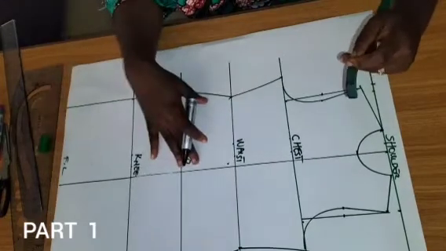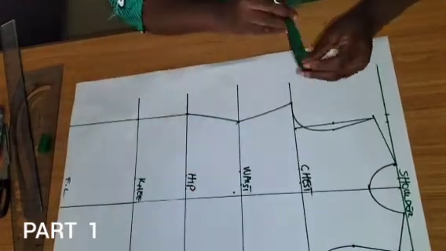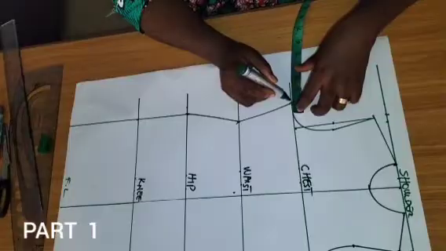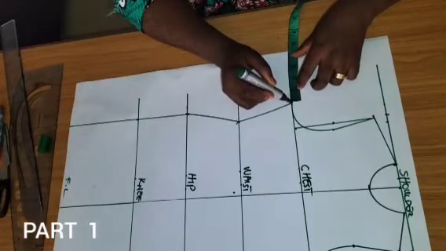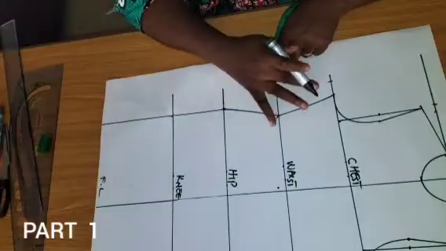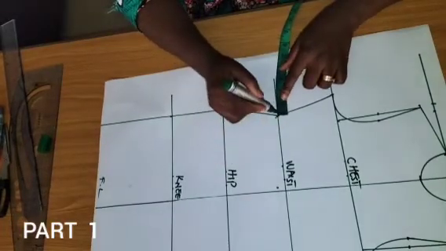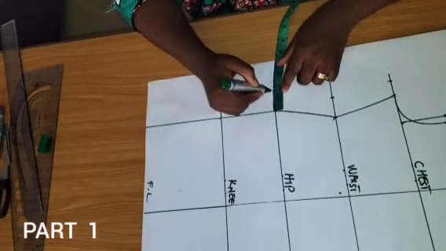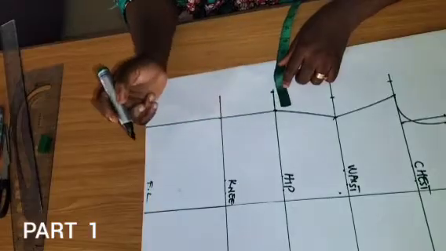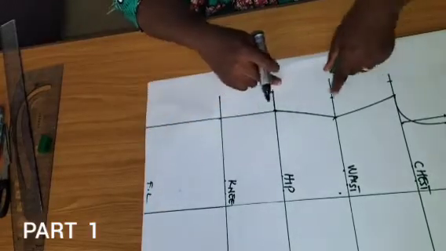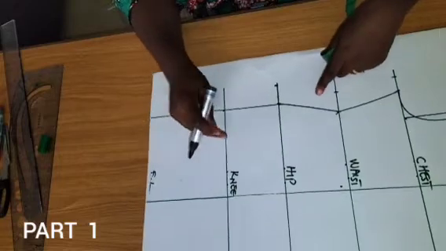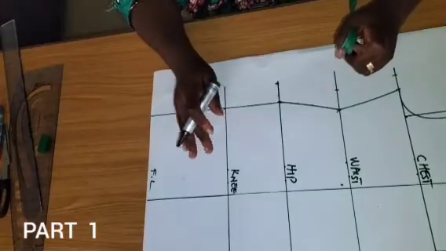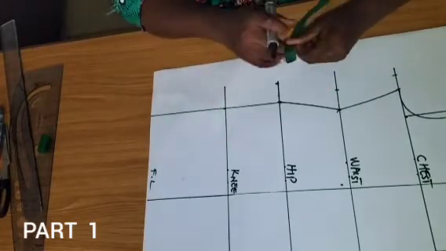That means we are going to add ease to our block. I'm going to add 1 inch ease to my block on the chest line. On the waistline, I'll add 1.5 inches of ease, and on the hip line, I'll add 1.5 inches to my block. But before I connect these inches to my block, I'm going to alter the pattern first, the way it is fitted, before I go ahead with the ease.